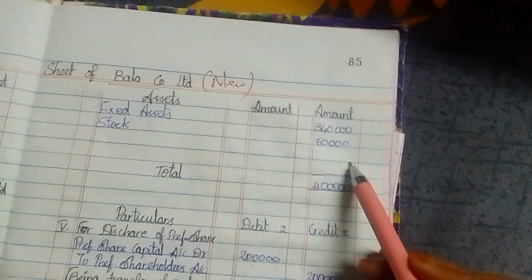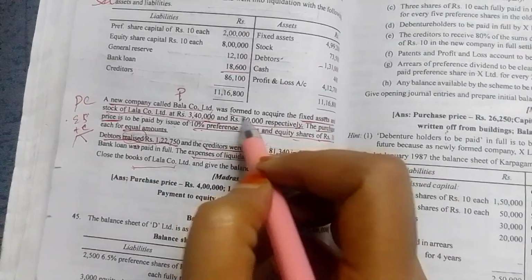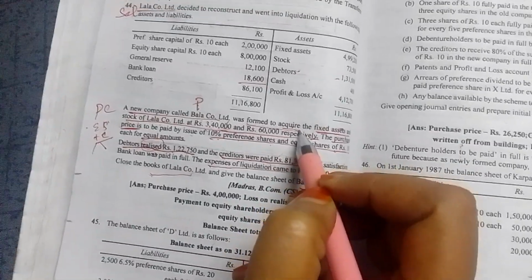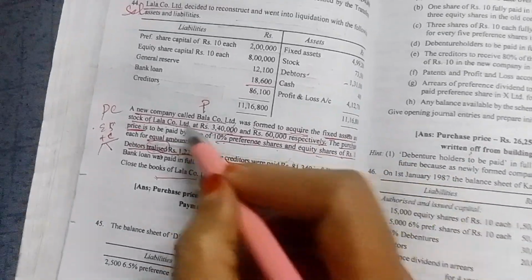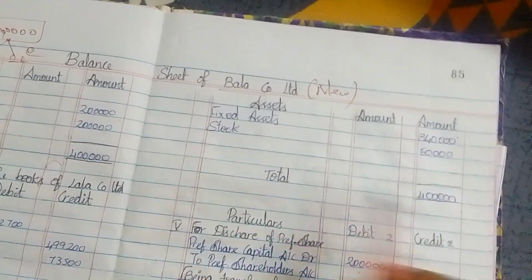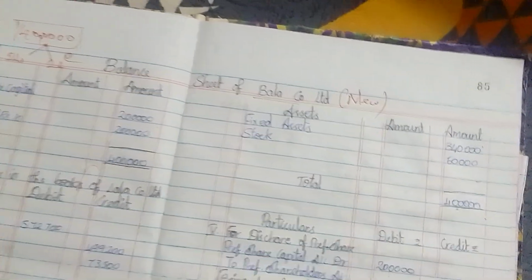Again on the fixed side, how did we get it? There they have told that it was formulated accordingly from the fixed asset and the stock. So if you tally both the values, equally we get 4 lakh, 4 lakh. Next step, selling company journal.